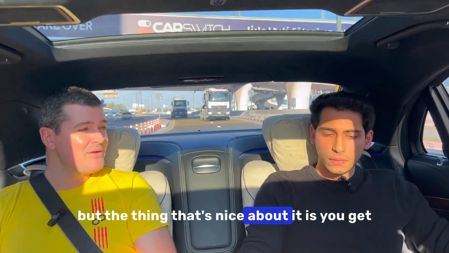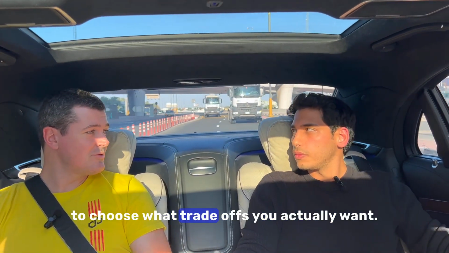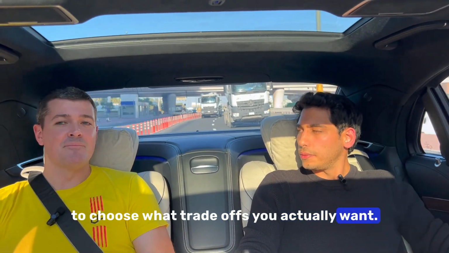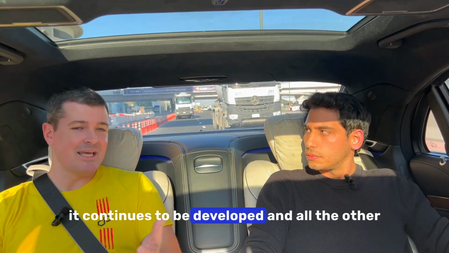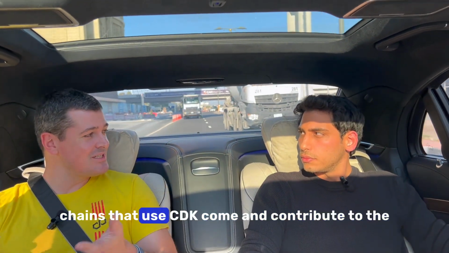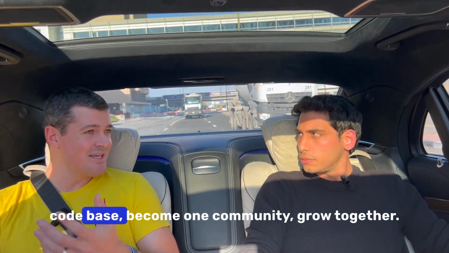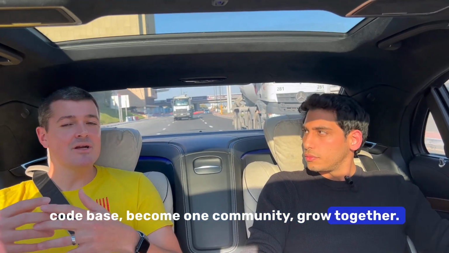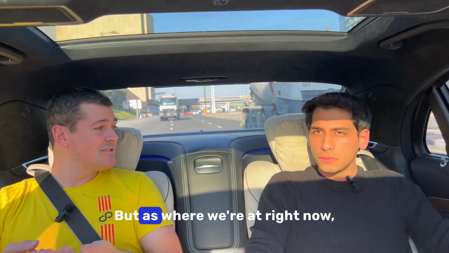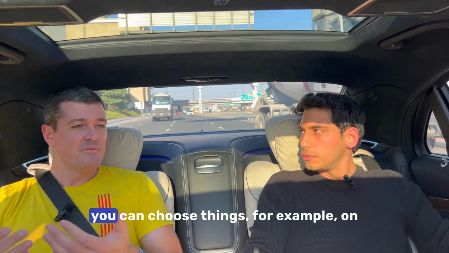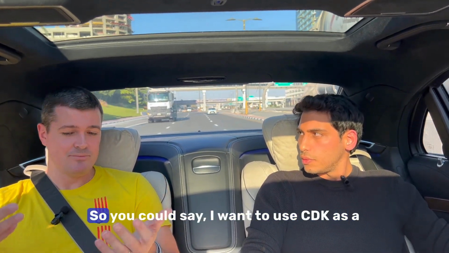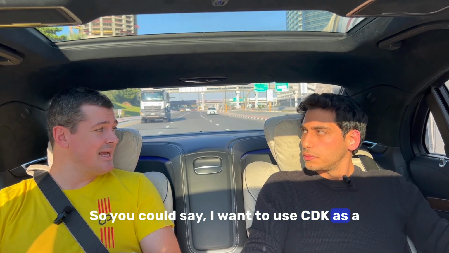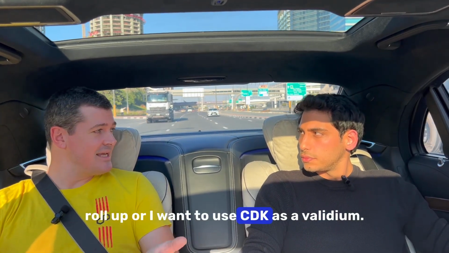But the thing that's nice about it is you get to choose what trade-offs you actually want. In the current version, for example, and it continues to be developed, and all the other chains that use CDK come and contribute to the code base, become one community, grow together. But where we're at right now, you can choose things, for example, on security trade-offs and cost trade-offs. So you could say, I want to use CDK as a rollup, or I want to use CDK as a Validium.